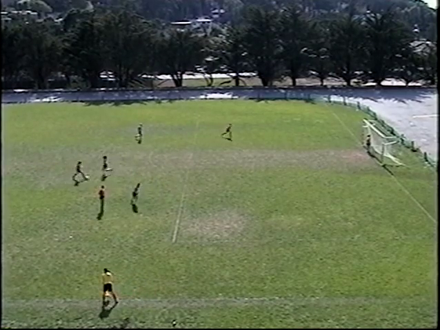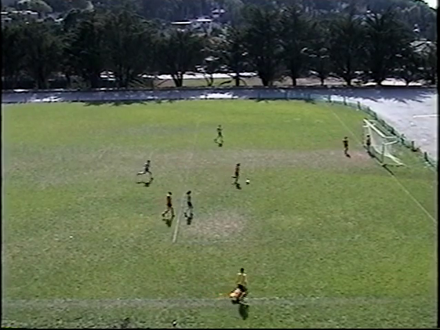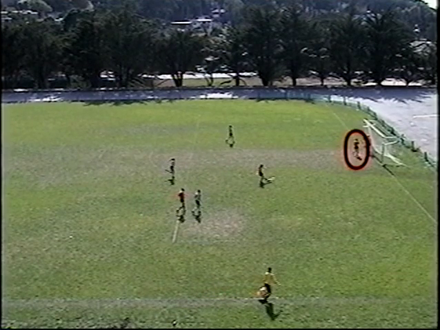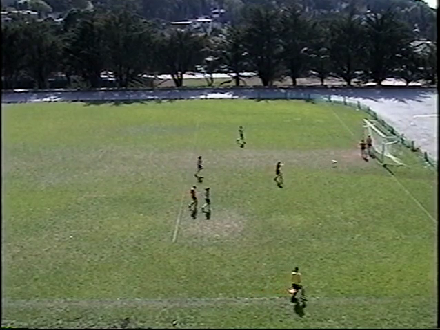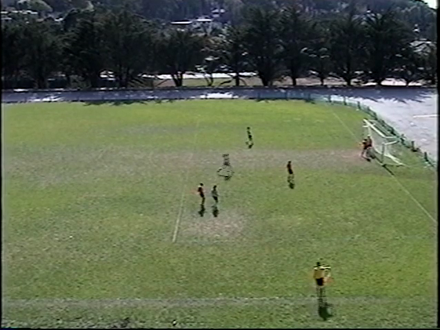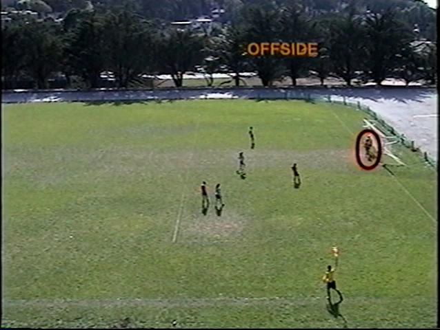Let's view this situation again. At the moment the ball is kicked towards the goal, the attacker's teammate is in offside position. Although the ball has not been deliberately kicked towards this teammate, she runs into the goal area and blocks the goalkeeper from reaching for the ball. This is an offside infraction because the player who was in offside position at the moment the ball was kicked interfered with play and thus became involved in active play, even though she never touched the ball.